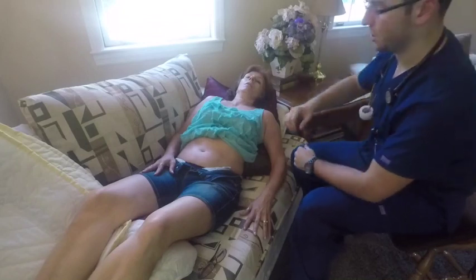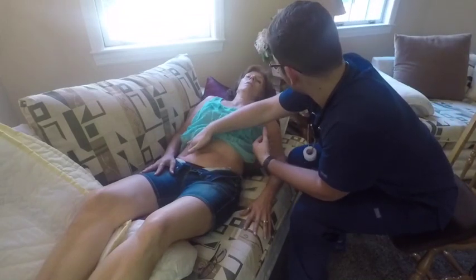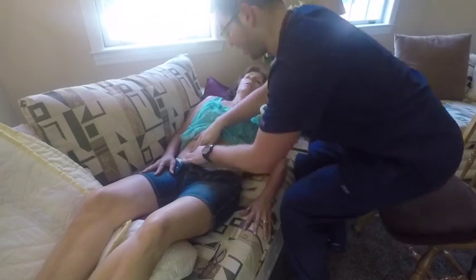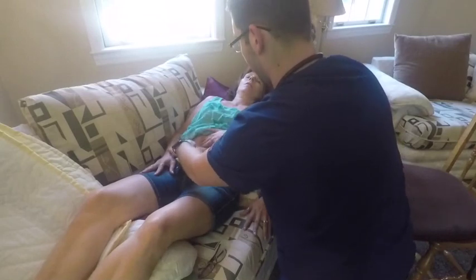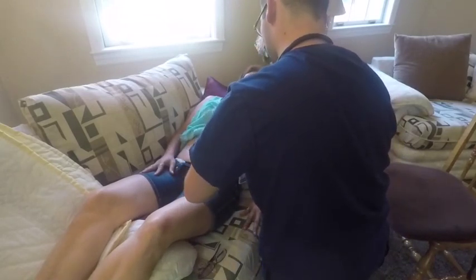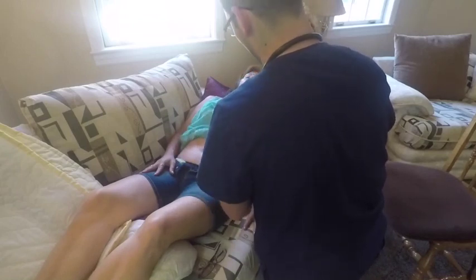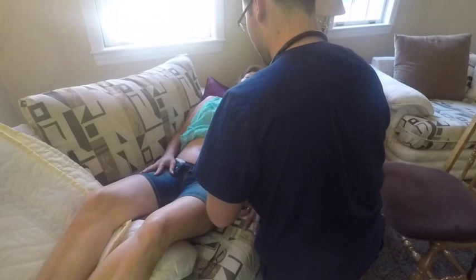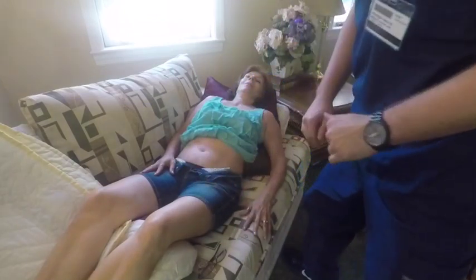Next thing I'm going to do here is I'm just going to palpate. Let me know if there's any sort of pain or tenderness. I'm also noting for any masses or lesions that I feel that are abnormal. It is common for you to be able to feel the liver and the spleen underneath the rib cage if you press hard enough. But I do not feel any masses or pulsations, which is awesome.